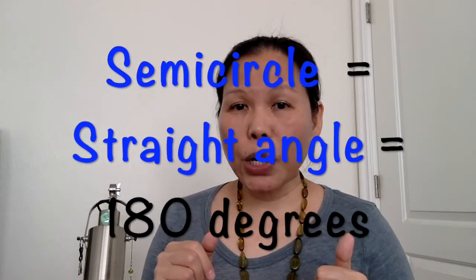These are important angle pairs that you need to know. Complementary angles, supplementary angles, vertical angles.